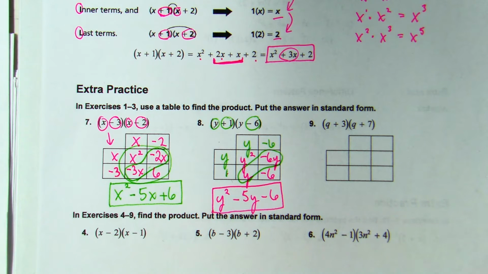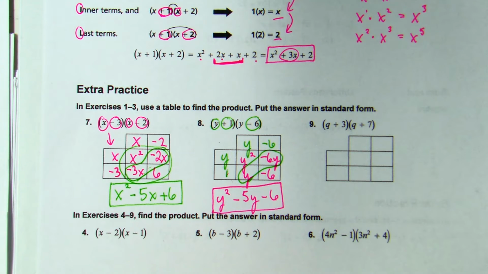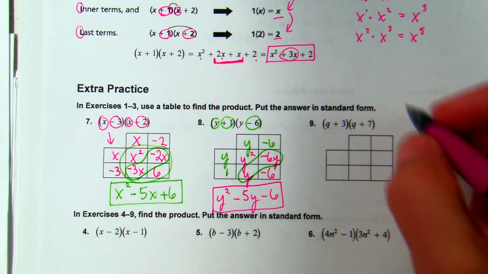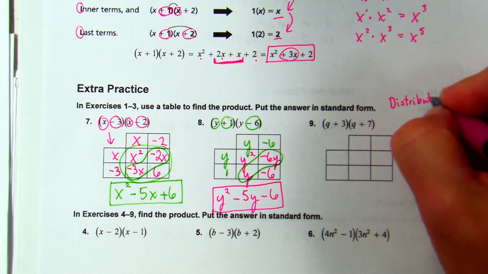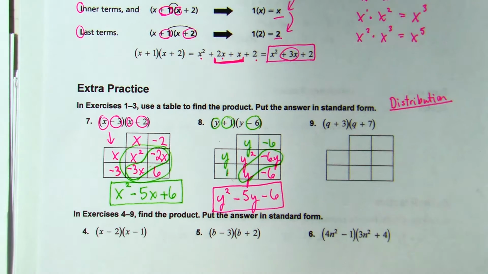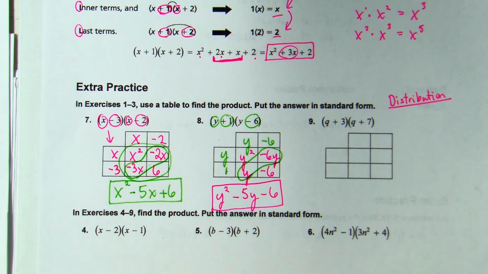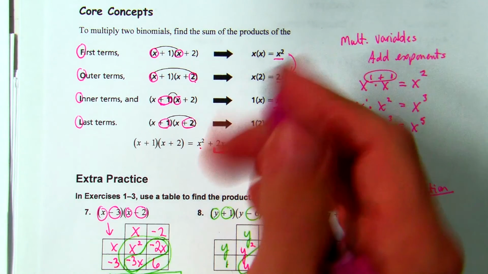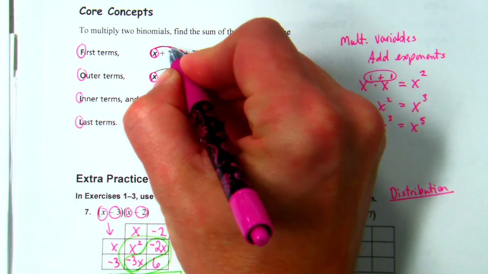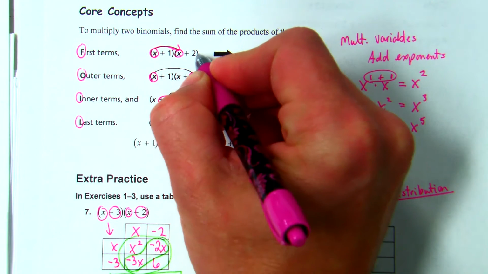On number 9, just to give you a little more to think about in terms of this multiplication process, all we're really doing is distribution. In fact, let's write that down. Distribution. That's all we're really doing with this process. If you'll notice up here, let's look back at our FOIL method. All I'm doing is taking the first term, multiplying it times the first term in the other expression.